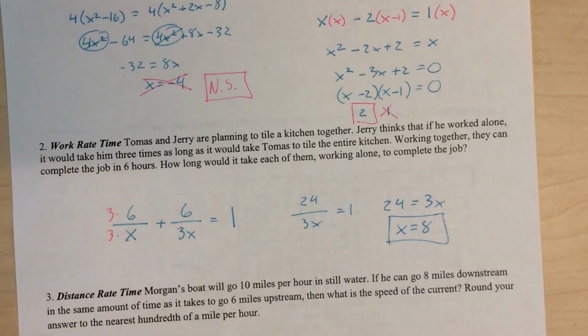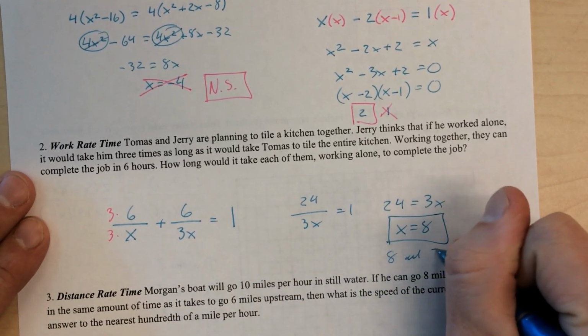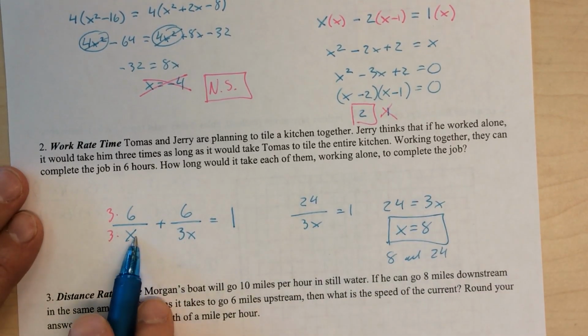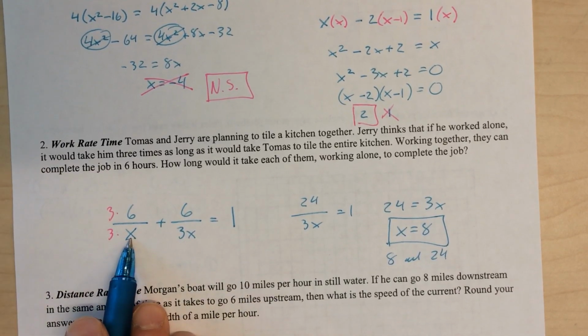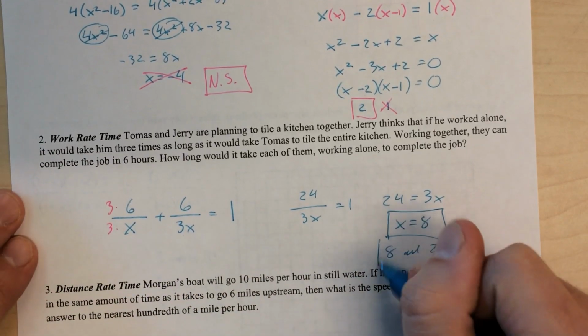Okay, so now I boxed the 8, but the actual answers that we're looking for here are going to be 8 and 24. That's the times that they're actually going to take. So 8 hours for whoever the fastest one was, and then the slower guy is going to be the 24.